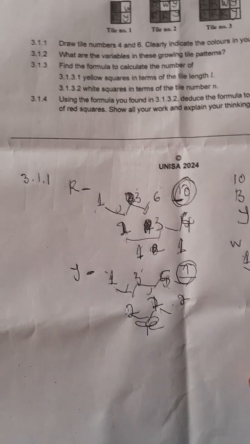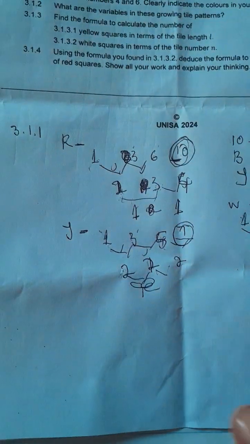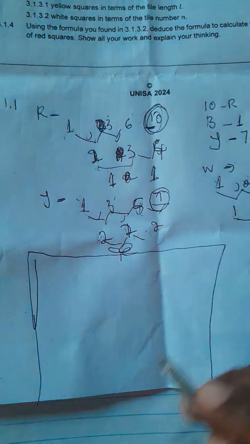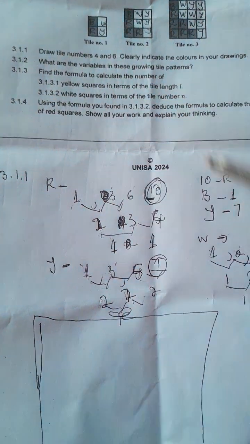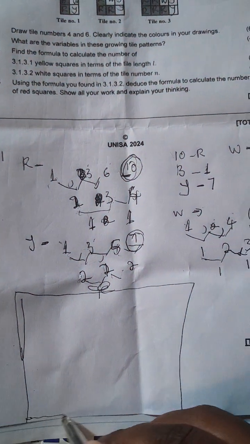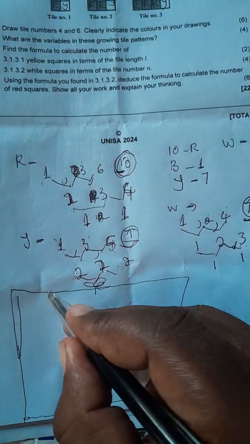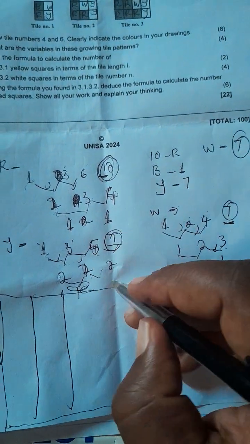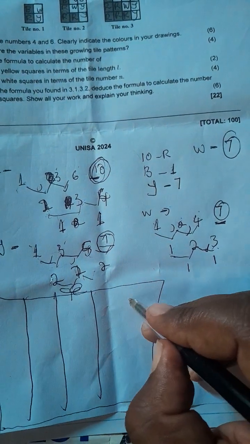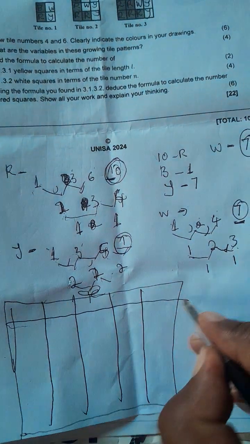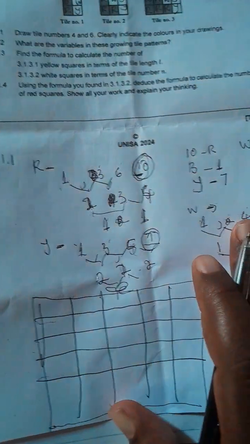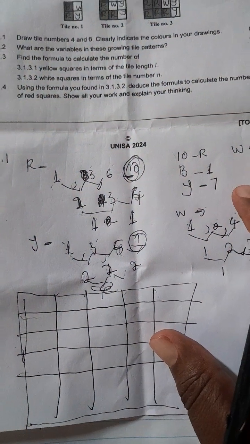So guys, now I'll show you how to draw this, right? Our fourth, this is our tile number 4. Tile number 4, right? So 1, 2, 3, then 4. 1, 2, 3, 4. Yours will be accurate, guys. Yours will be accurate.